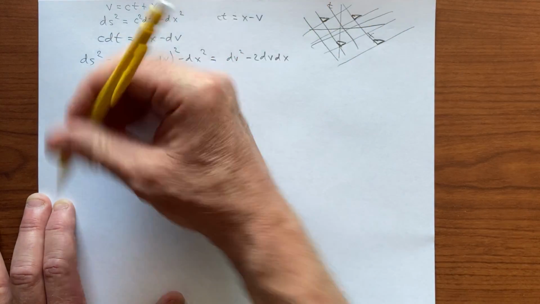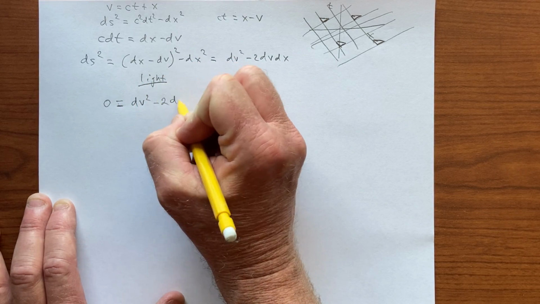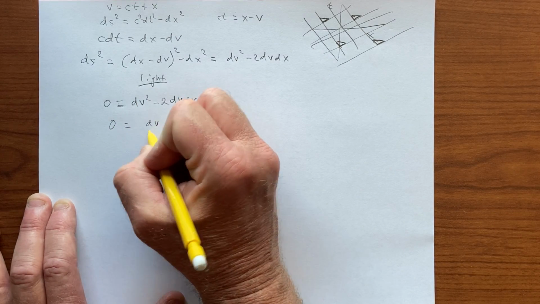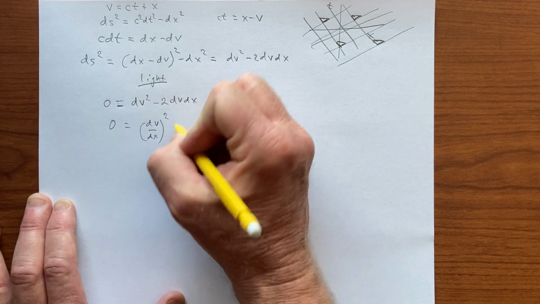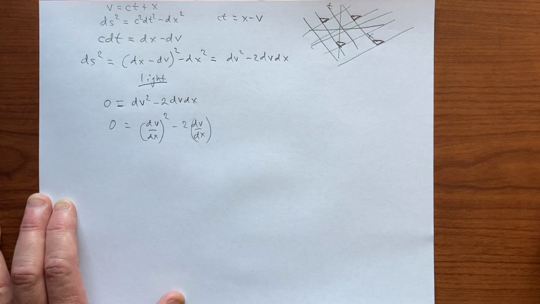And this becomes dv squared minus 2 dv dx. And so we can do 0 equals dv by dx squared minus 2 dv by dx.